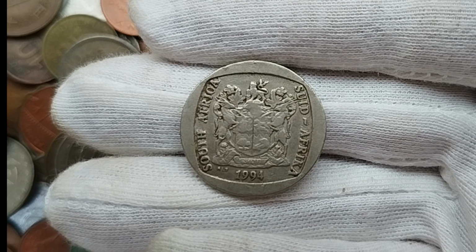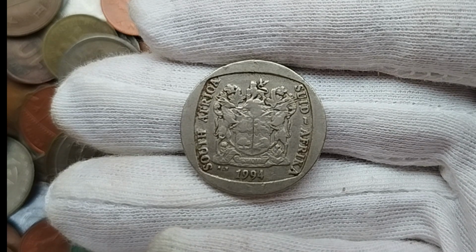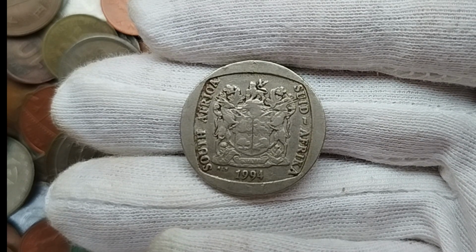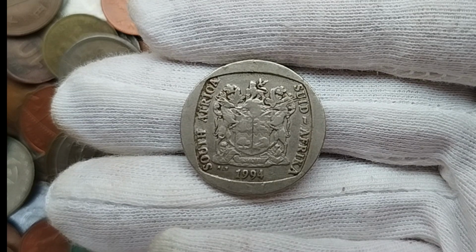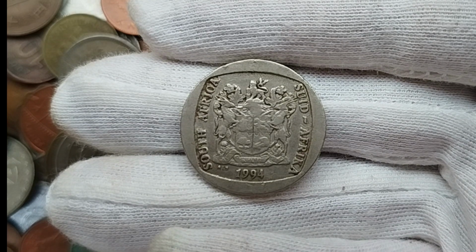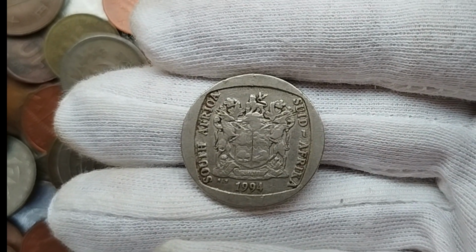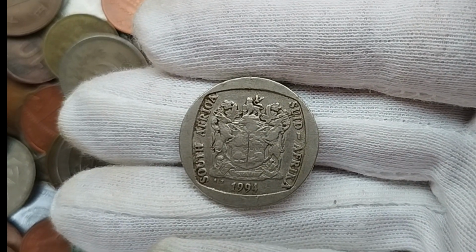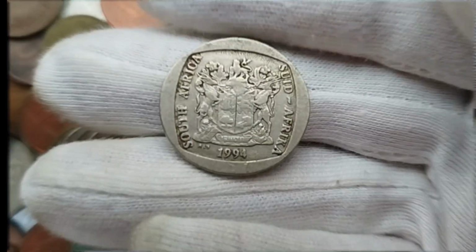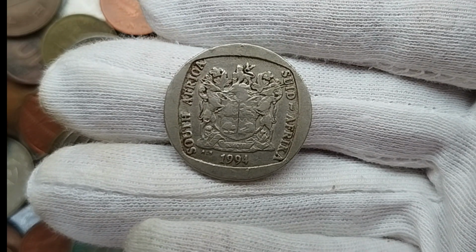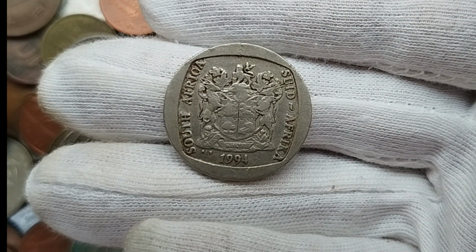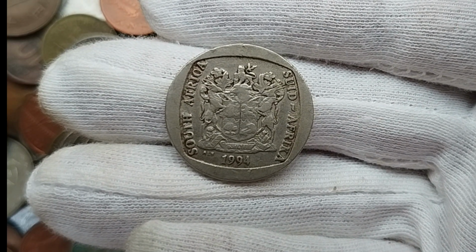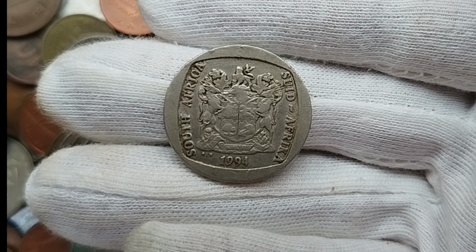Surrounding the shield are 2 supporters, a springbok and a wildebeest, animals native to the country. Above the shield sits a lion holding 4 rods, symbolizing unity. Although post-apartheid coins would later carry a new coat of arms introduced in 2000, this 1994 coin still holds the design of the past, making it a bridge between 2 different South Africas.